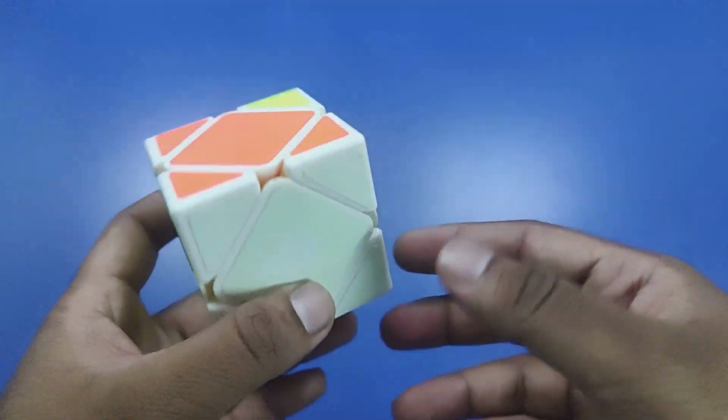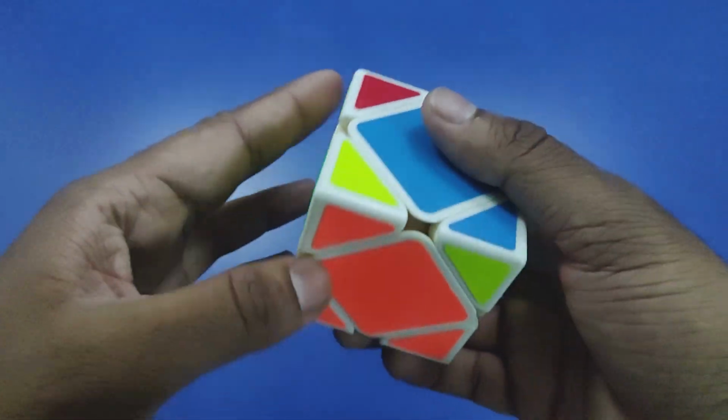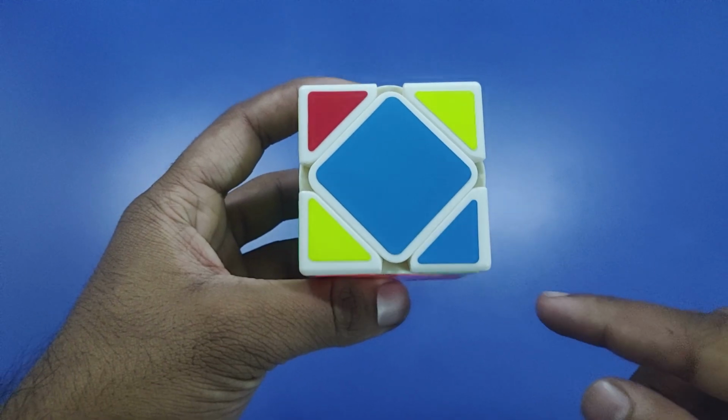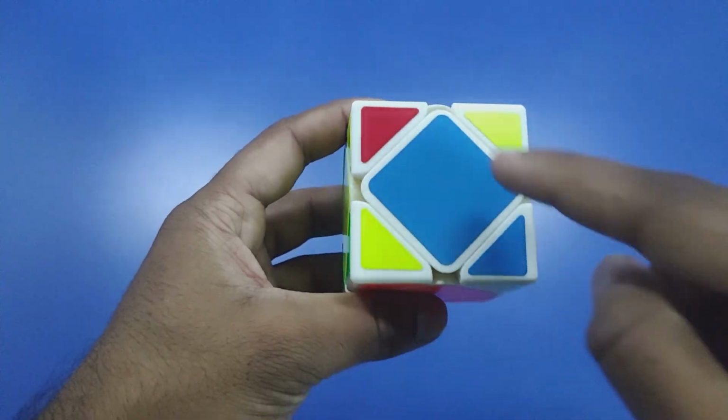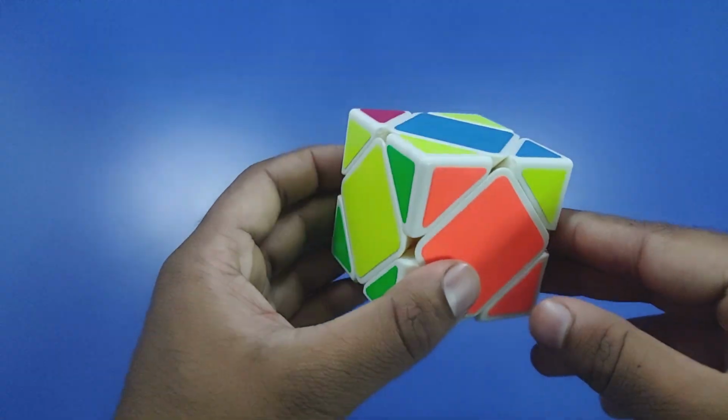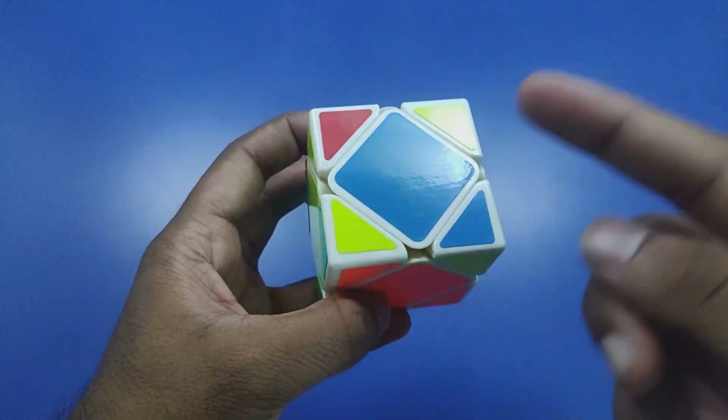And now after solving white, keep that facing downwards. And now the next step is to orient the yellow corners. So these two are facing upwards, so I need the other 2 corners as well facing upwards.